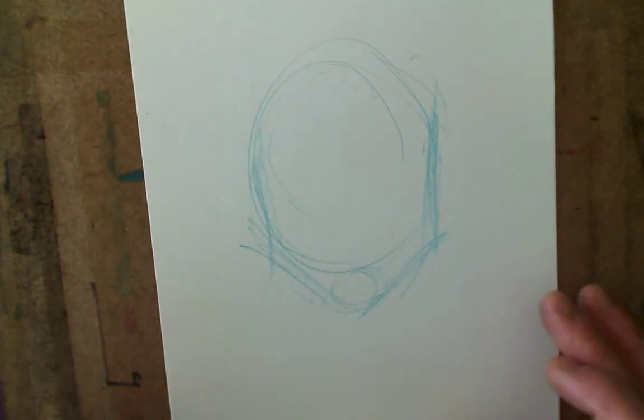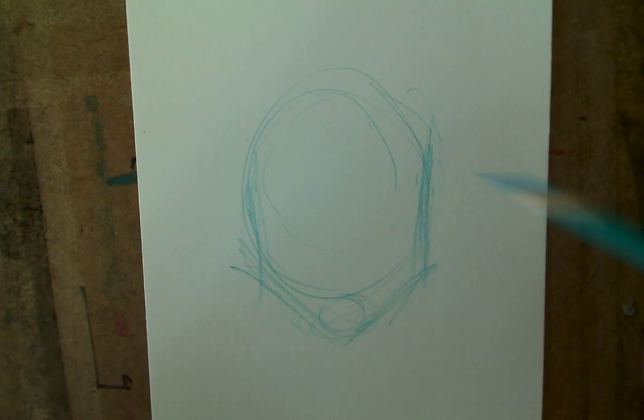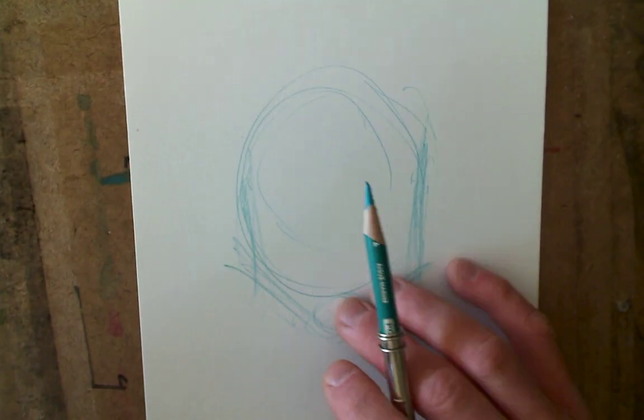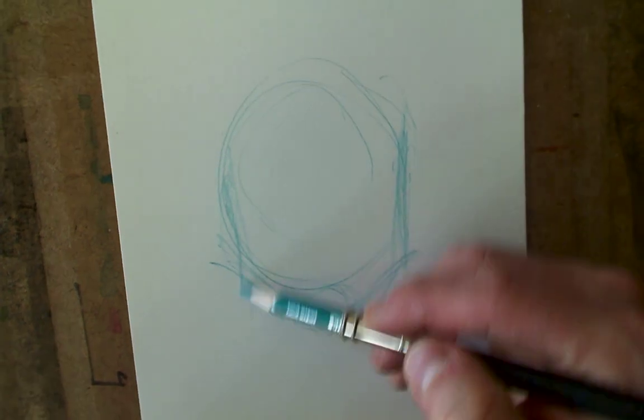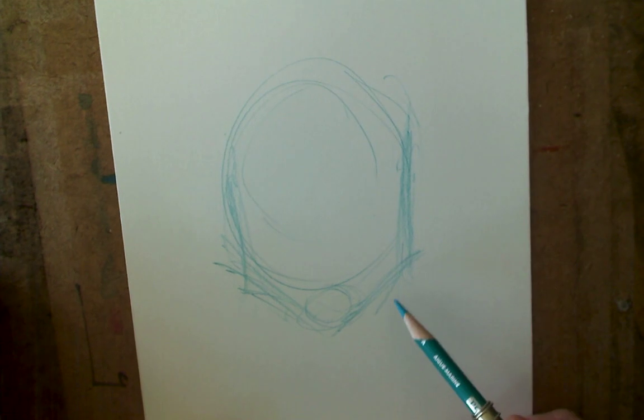You're not going off of the generic shapes that are in the formula. You're specifying it and tailoring it to the person that's in front of you. You could definitely see this, right? Okay. So I've gone for kind of sharper corners on the chin, or I'm sorry, on the jaw.